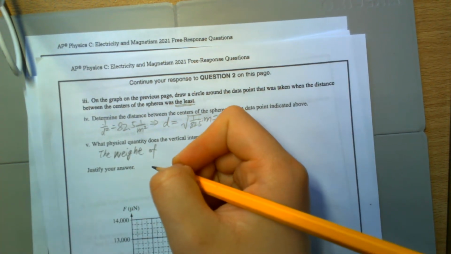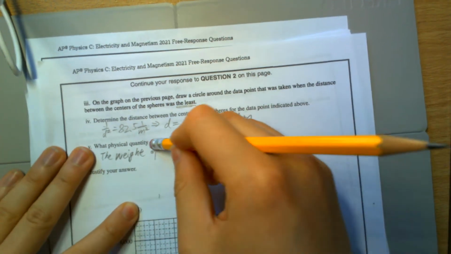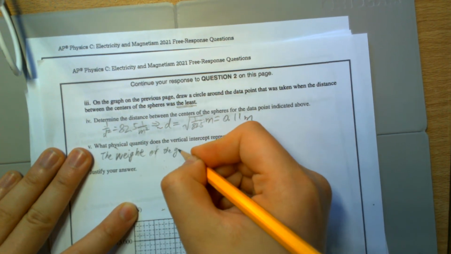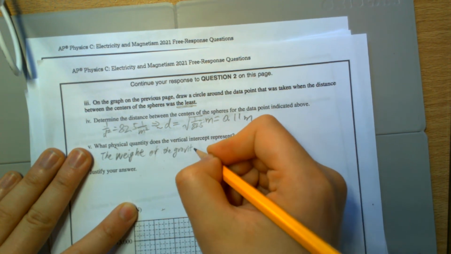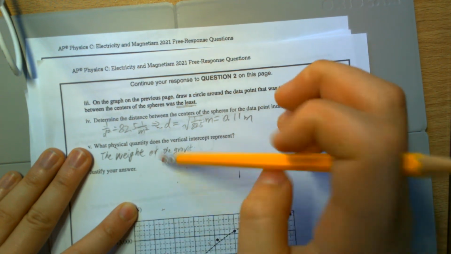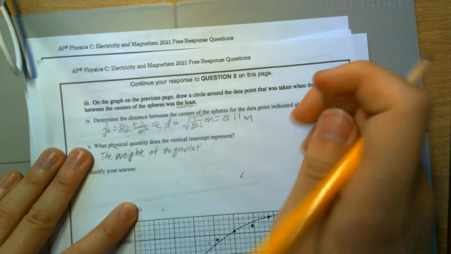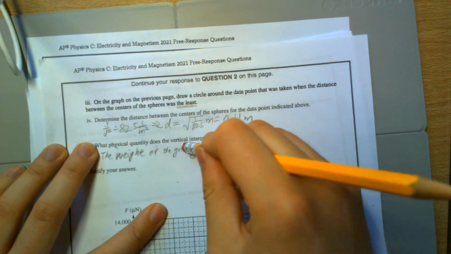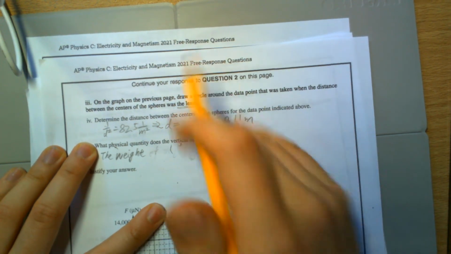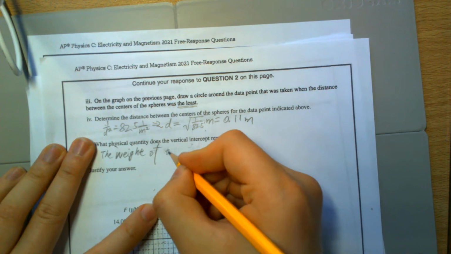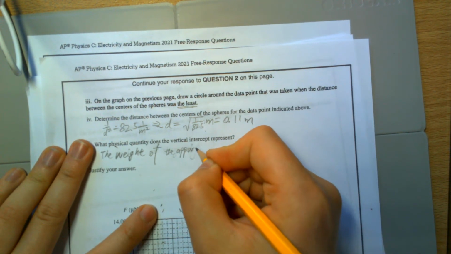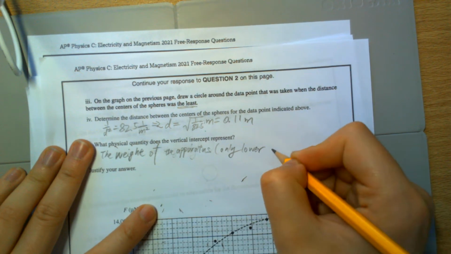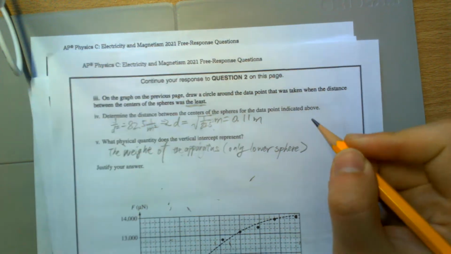Well, probably more accurately, you can say the weight, or the gravity, on, let's just say the weight of the apparatus on the lower sphere, right? Just find answer.